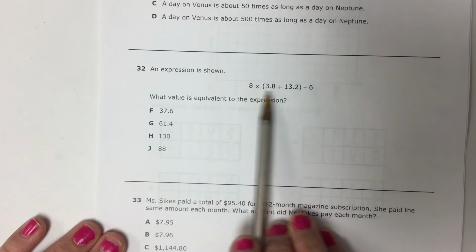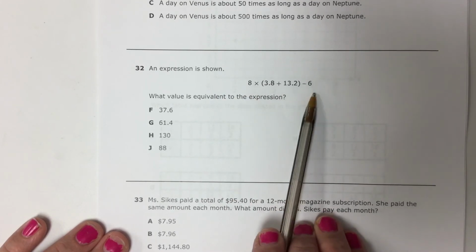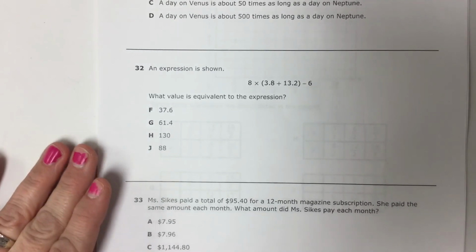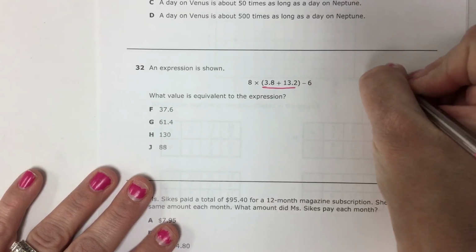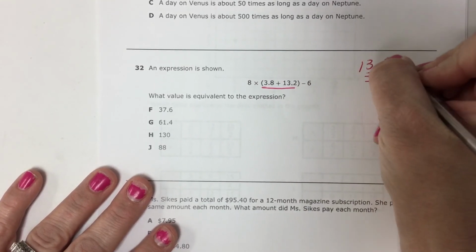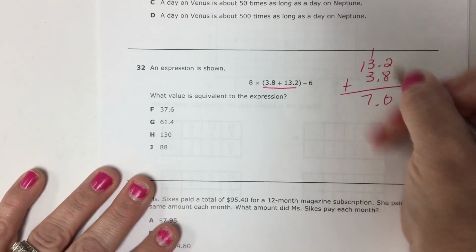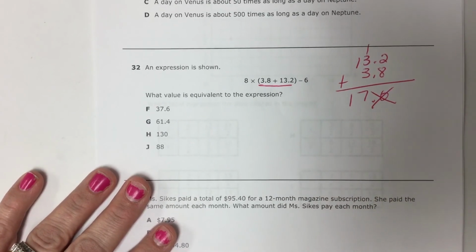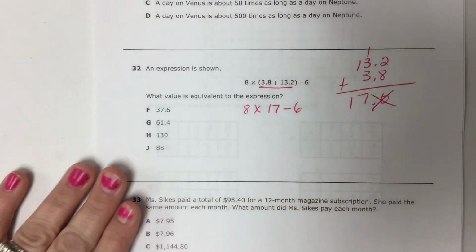Order of operation, you're going to add and then multiply and then subtract. So what is the value of this expression? I'm kind of skipping. All right, so first you should have added 3.8 and 13 and 2/10. That's 10. 3, 6, 7. So that's 17. So I can get rid of that decimal because it's 17.0. So 8 times 17 minus 6 is my next problem.